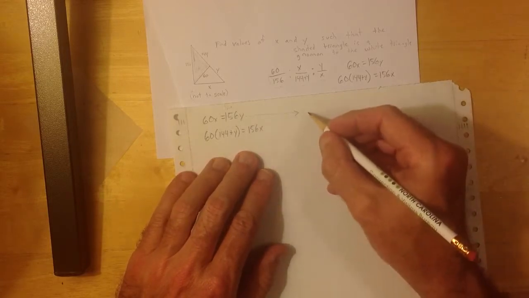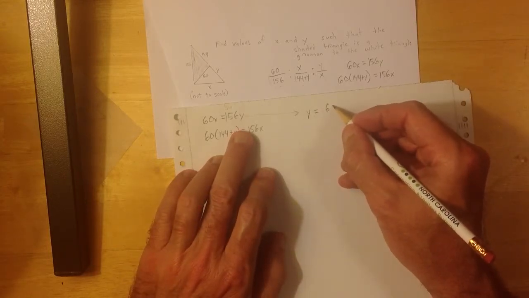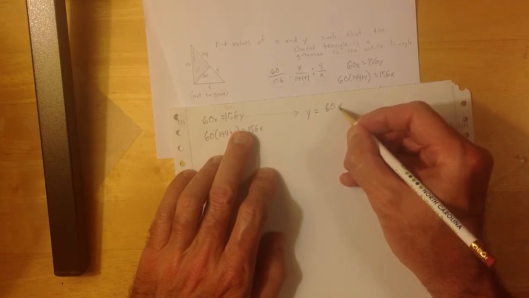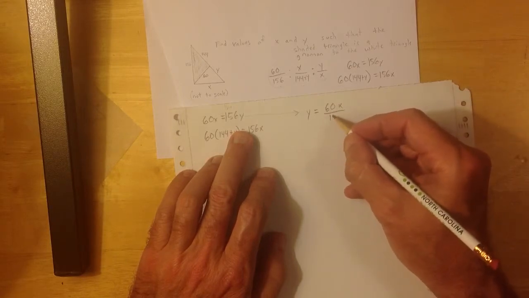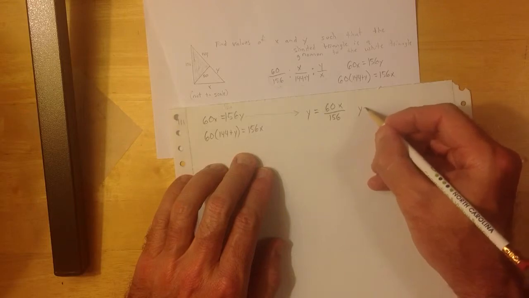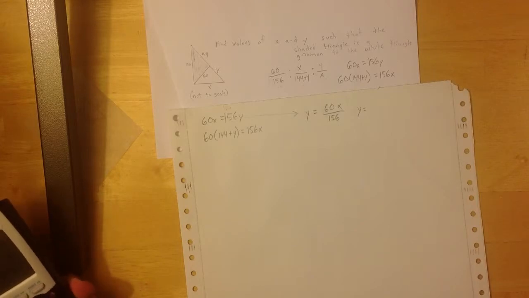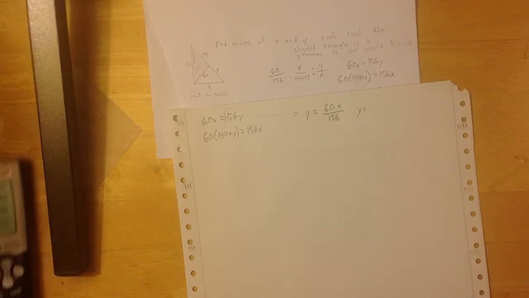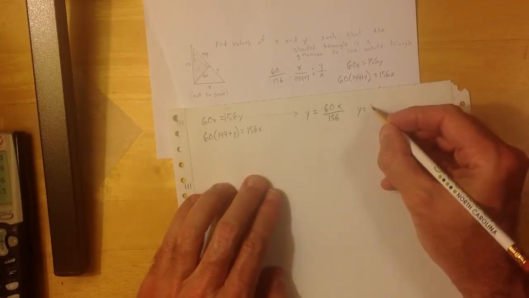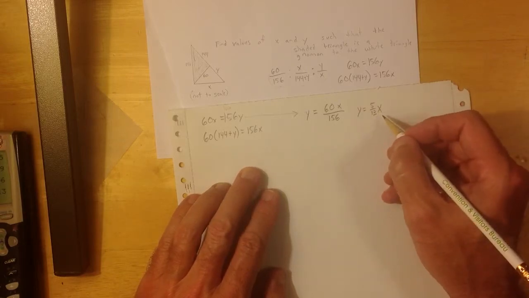So y equals 60x over 156. So y equals 5 over 13 x.